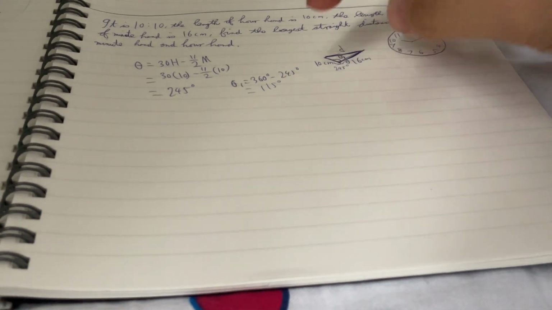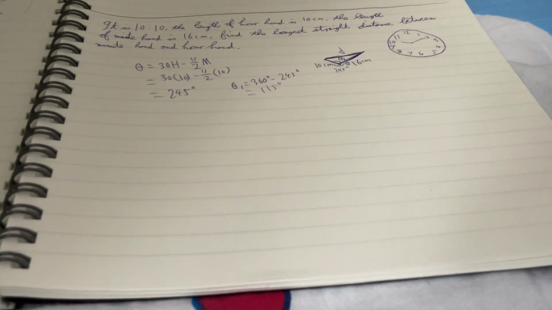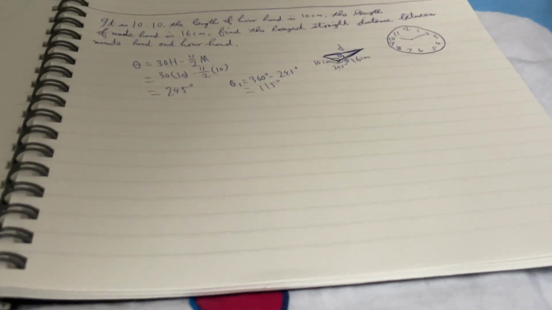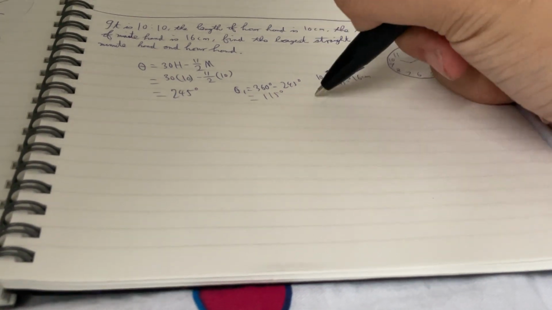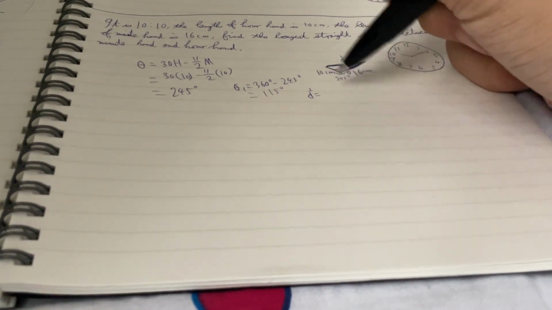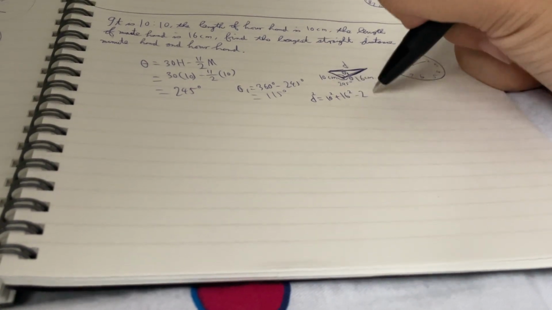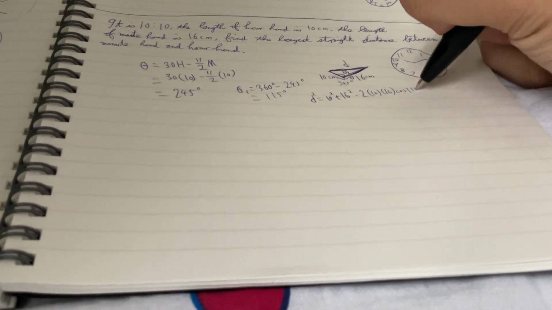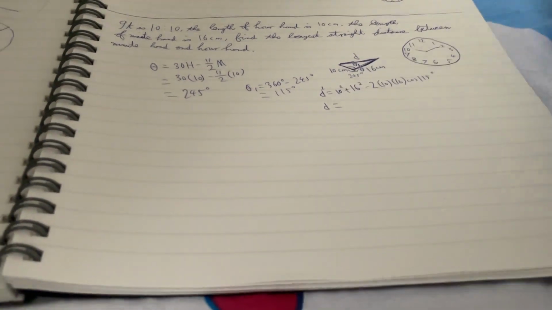So we have two given sides and we know the angle of this. So what can we do to find the length of D? Yes, we need to use the cosine formula, which is our unknown squared is equal to 10 squared plus 16 squared minus 2 times 10 times 16 times cosine of 115. So I'm going to use our calculator really quick.